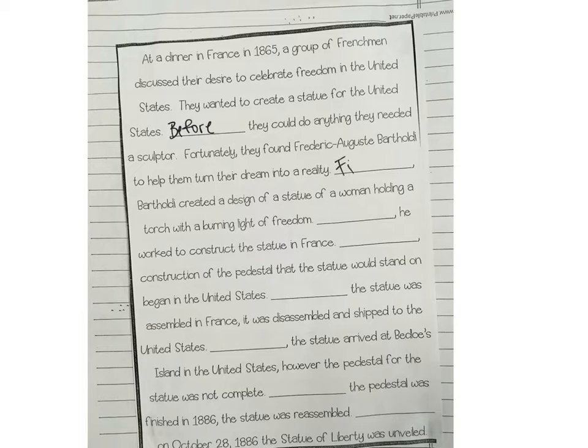First, Bartholdi created a design of a statue of a woman holding a torch with a burning light of freedom. Then he worked to construct the statue in France. Meanwhile, construction of the pedestal that the statue would stand on began in the United States.